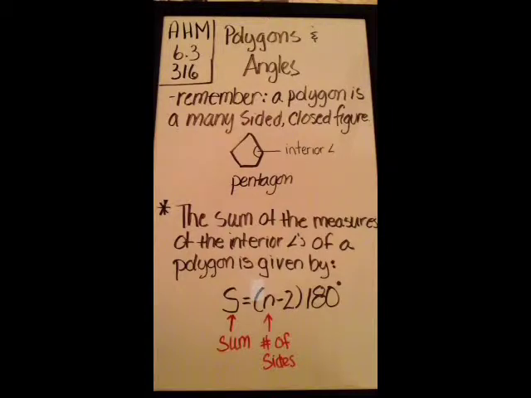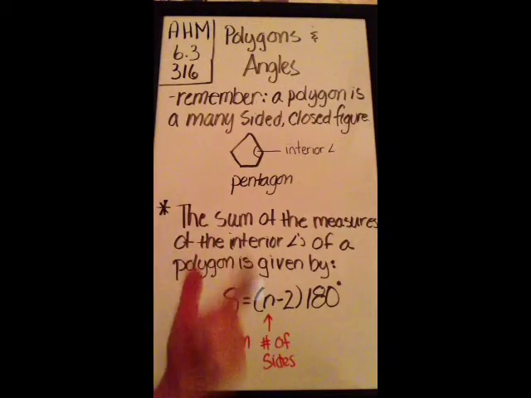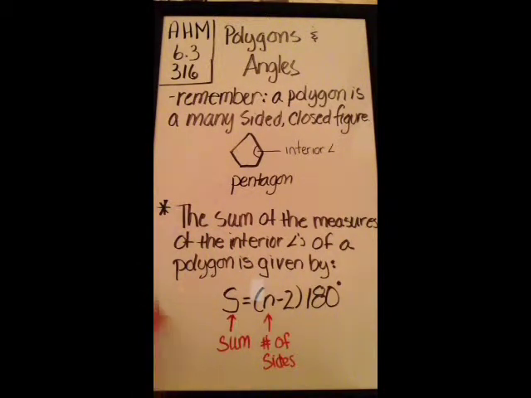So the two things we're going to do in this lesson, number one, we're going to determine the sum of the measures of a polygon. And number two, we're going to figure out how to determine the measure of one angle in a regular polygon. So we'll have to define what a regular polygon is. But for right now, let's look at the sum of the measures.